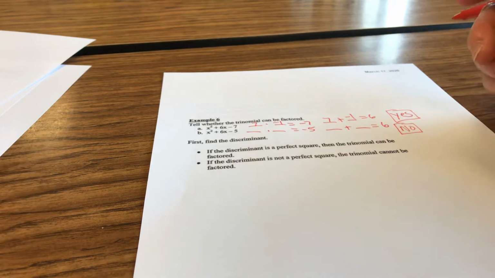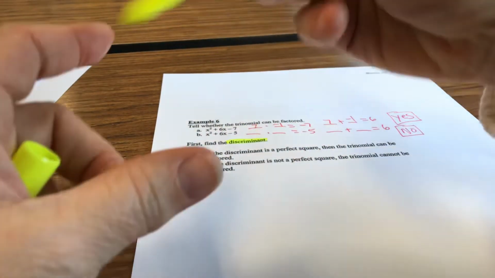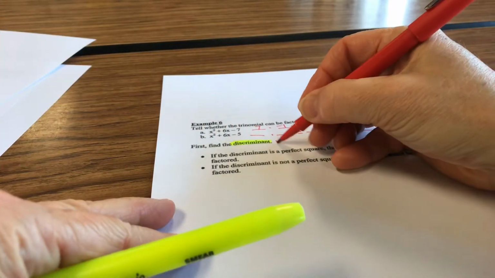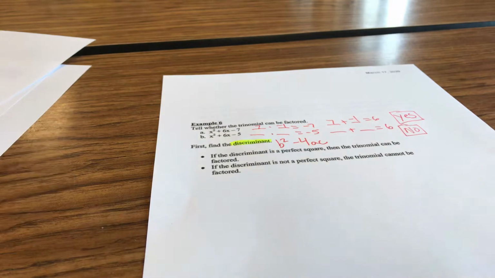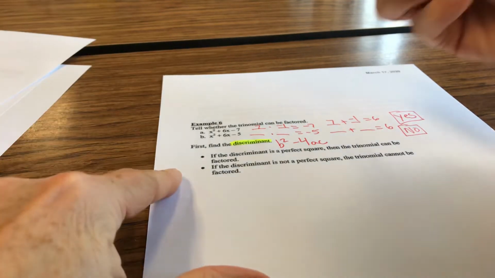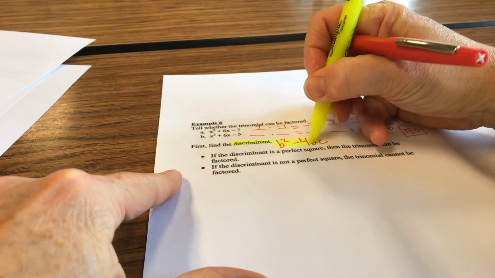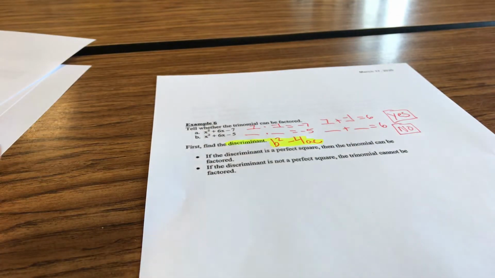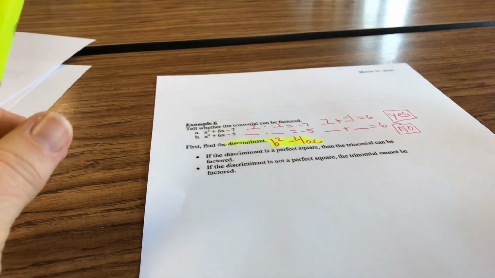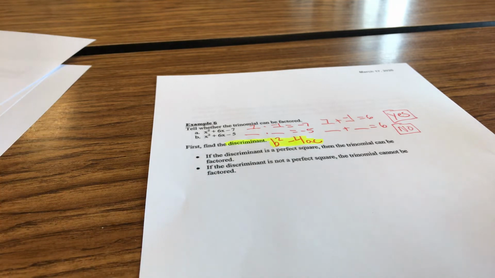So the discriminant. Remember in chapter 9 what the discriminant did for you? This was that b squared minus 4ac, that special part of the quadratic formula. In chapter 9, it told you how many solutions you'd have, how many x-intercepts. If you got a positive answer, there were 2 solutions. If you got a negative answer, there were no solutions. And if the answer was 0, there was 1 solution. It does another cool thing.